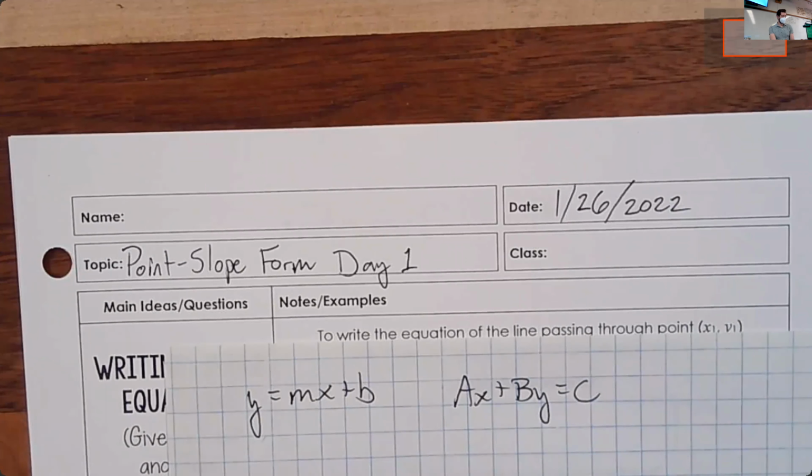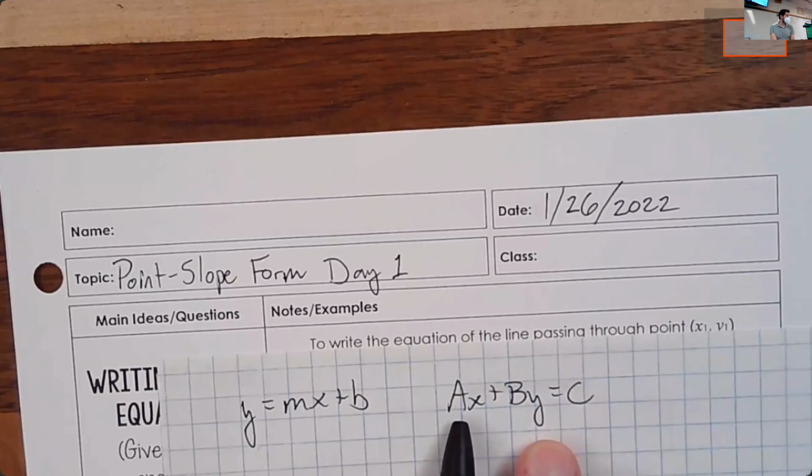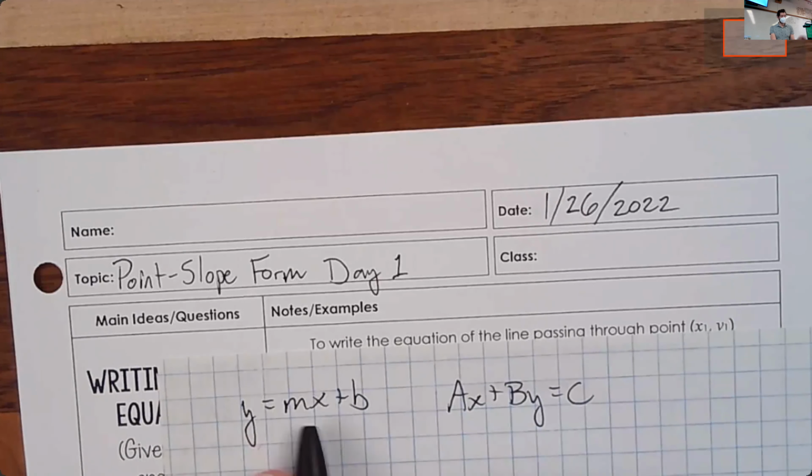as well. We learned how to graph these using the x and the y intercepts. Plug in 0 for x, solve for y, plug in 0 for y and solve for x. We also learned how to convert this into slope-intercept form, back to this way right here, because generally speaking, it's going to be easiest to graph from slope-intercept form.